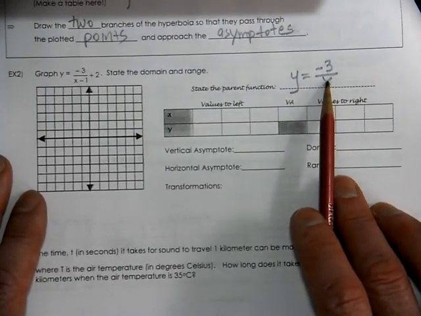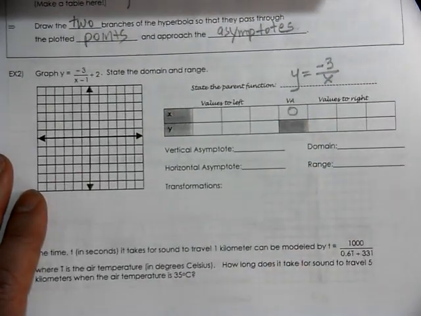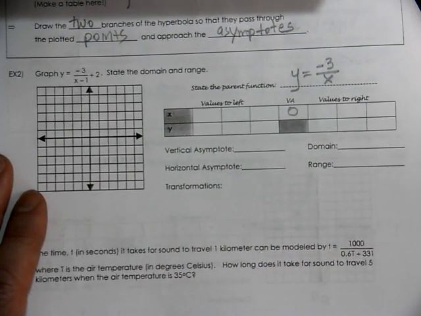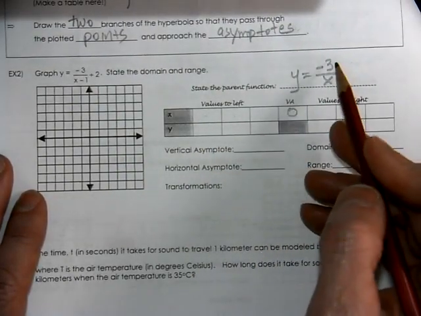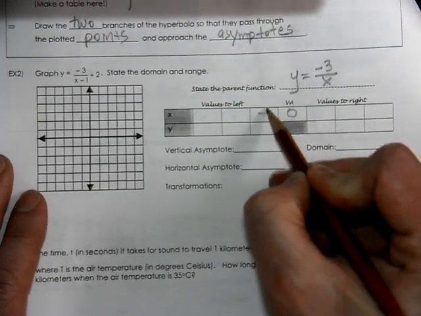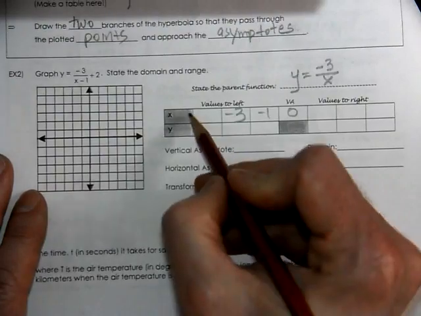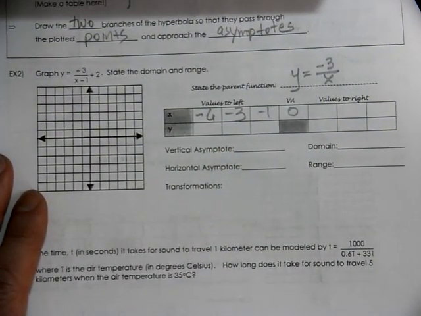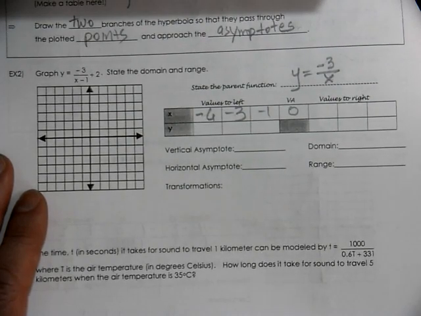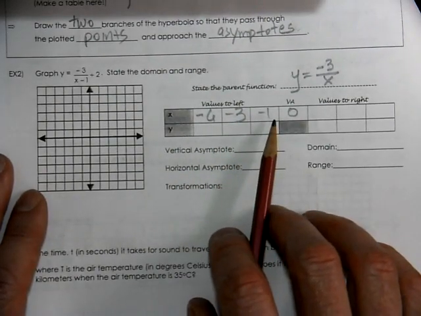So if we're going to graph this one, we know that we're going to have a vertical asymptote at 0. We're going to pick 3 numbers to the left of that that work well with 3. Well, negative 1 works well with 3. Negative 3 works well with 3. And I guess we could say negative 6. You could use 2 if you want. That's pretty easy to plot a point at 3 over 2. But these are going to work pretty well as well.